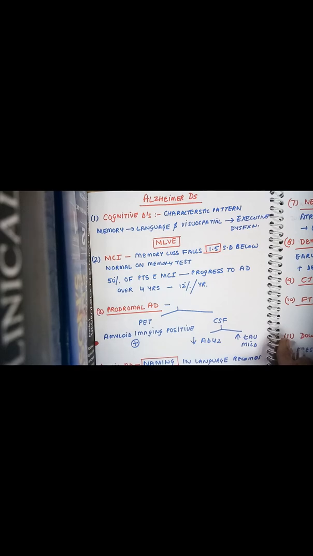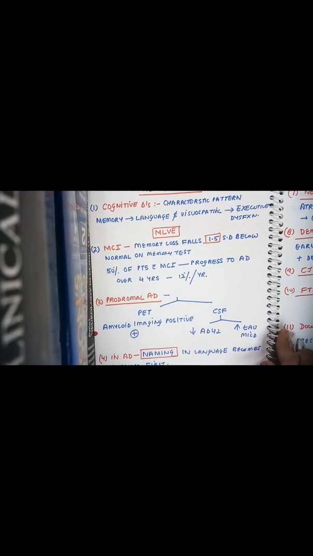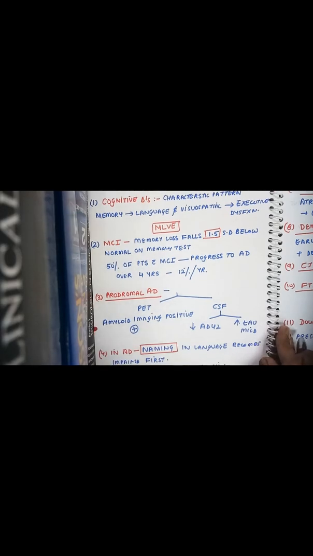Now the third question is, what is prodromal Alzheimer disease? How can you pick up Alzheimer disease in the prodrome? The answer is, you can do the PET scan, and the other is CSF. This is a new question, a recent question. What is prodromal Alzheimer disease? You can do the PET scan of the patient. In PET scan, amyloid imaging positivity can be seen, and in CSF you can see low A beta 42, and mild tau positivity can be seen in Alzheimer disease. So remember, Alzheimer disease is also a tauopathy.